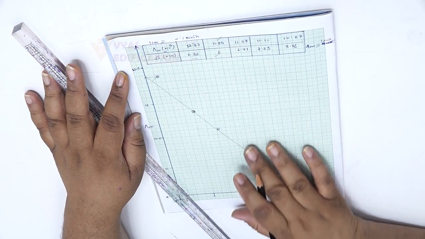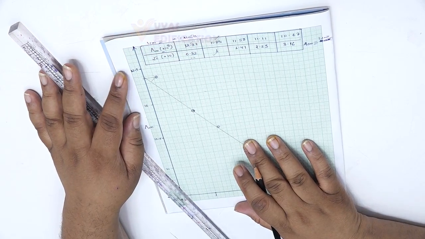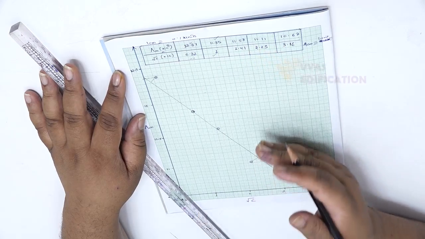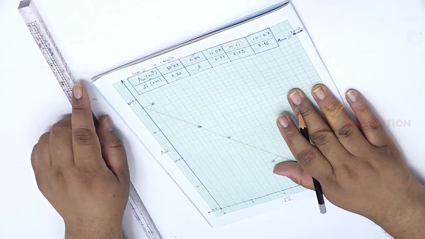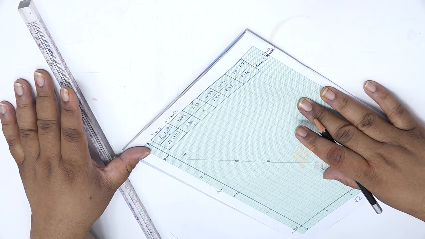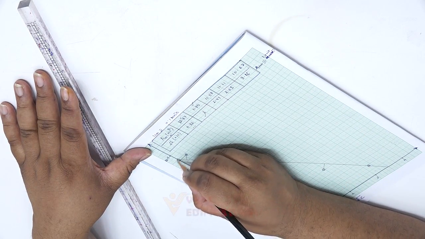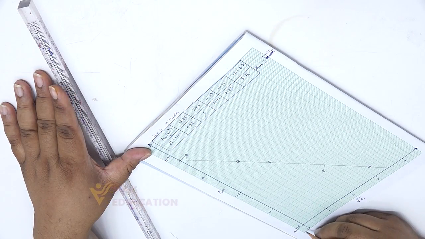Does this question possess a unique answer? No. Why? Because a slight variation in the exact answer may be there depending upon which line one chooses to fit. But now that we have it, can we see where exactly this graph is touching the y-axis?